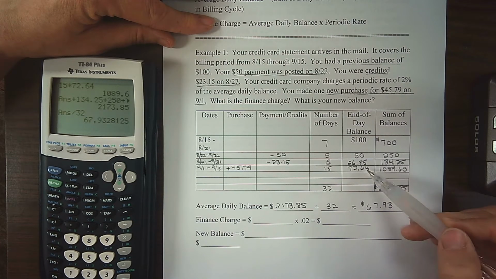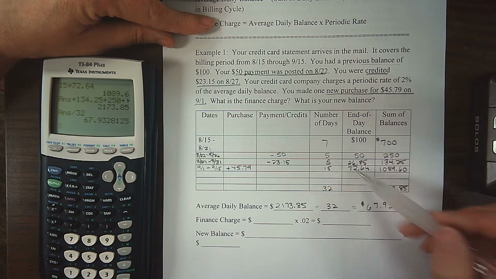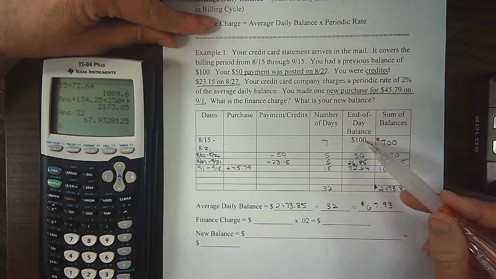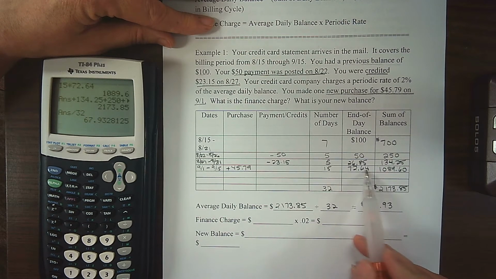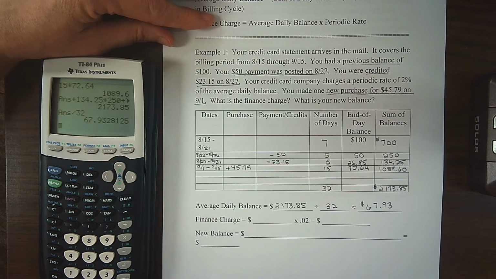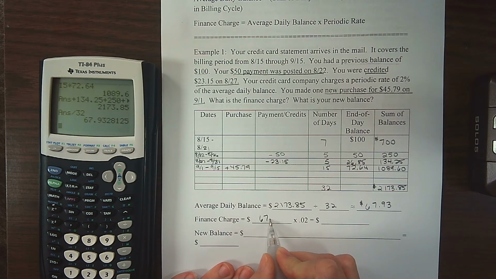And again, if you think about this being an average of my different days balances, if I looked at these different end of day balances, this should seem sort of like an average of these. Well, we have to be careful. It's not really summing these 4 together and dividing by 4 because some of the days balances occurred a lot longer than others. Okay?